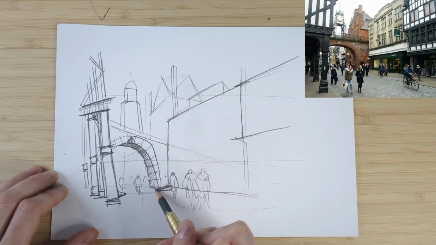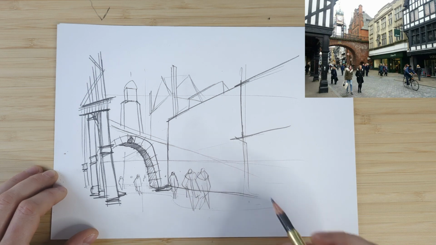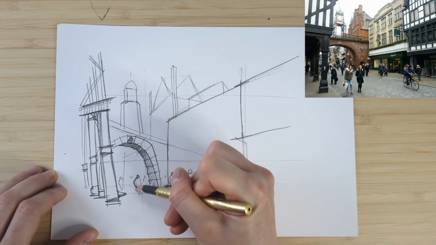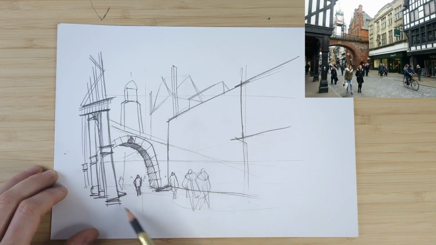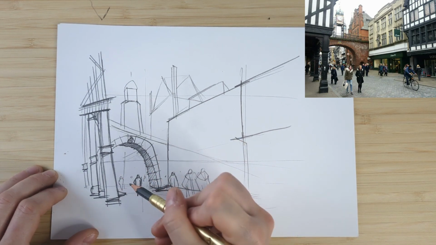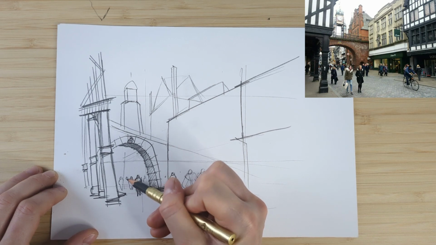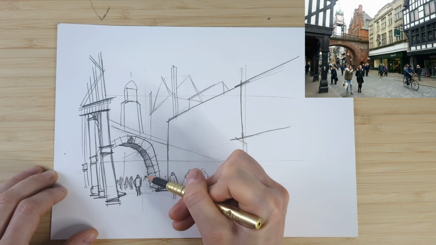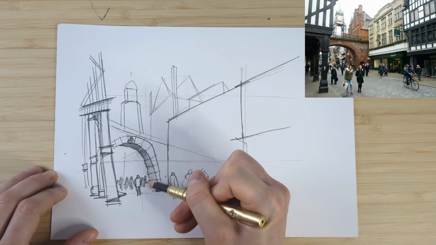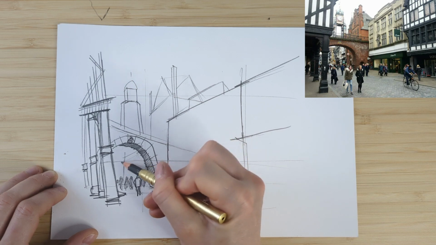I'm going to put it on the other side, kind of point toward this section. And then got this person here. Now I think I'm going to make them my focal point, and I'm going to do that by perhaps making this person light, and then all the other people behind, I think, I'm going to make a bit darker. So this person really stands out.